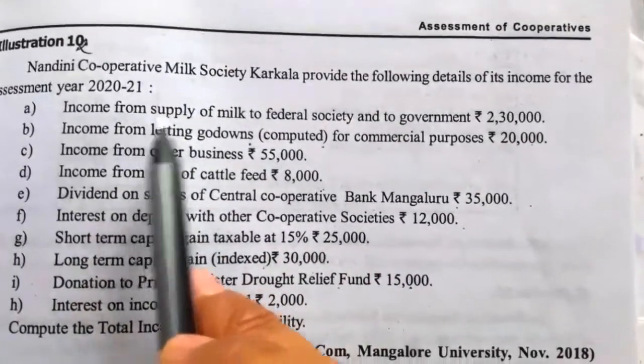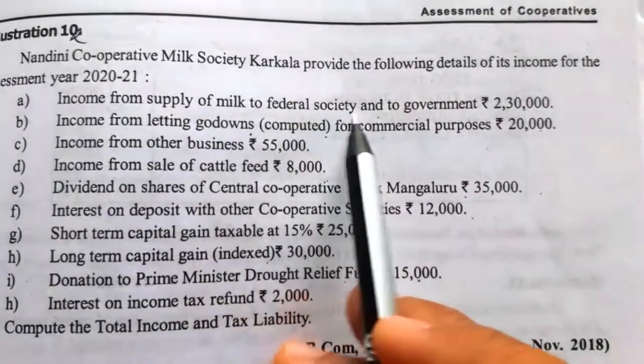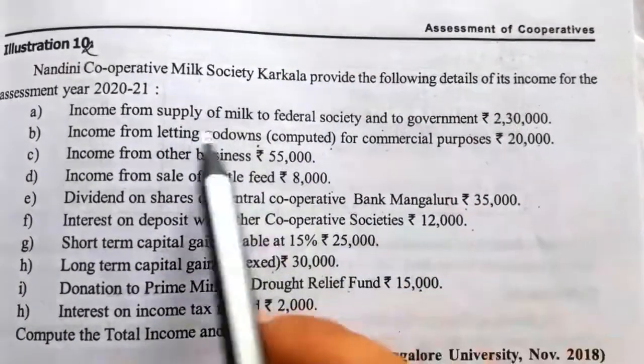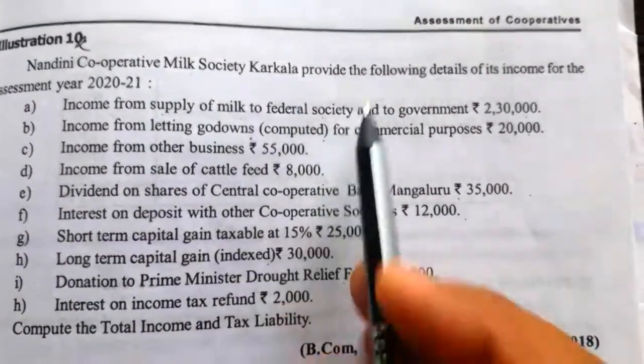Under that, first one is income from supply of milk to federal society and government. So this is a business income. We have to take it under the head business income, and also we can claim deduction under section 80P because of supply of milk to a federal society.